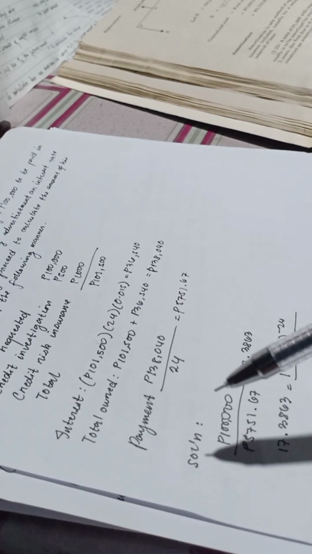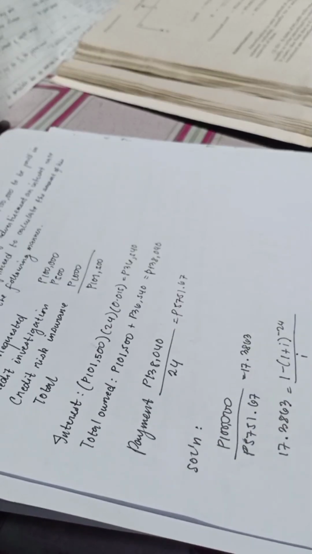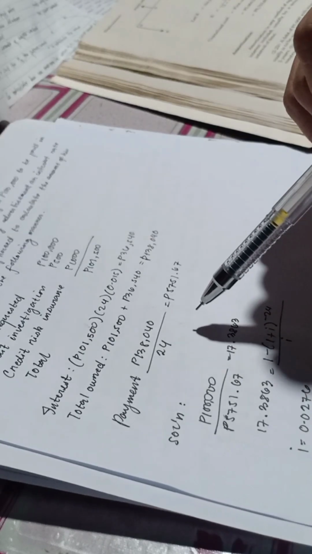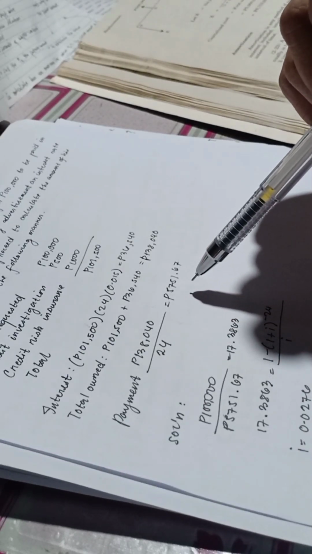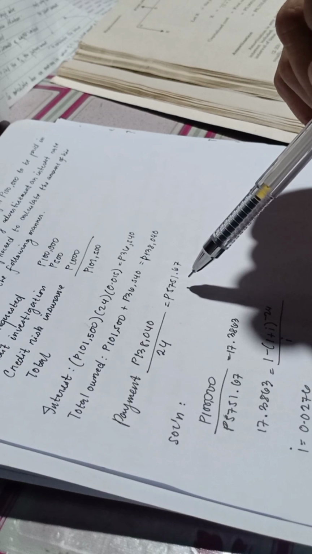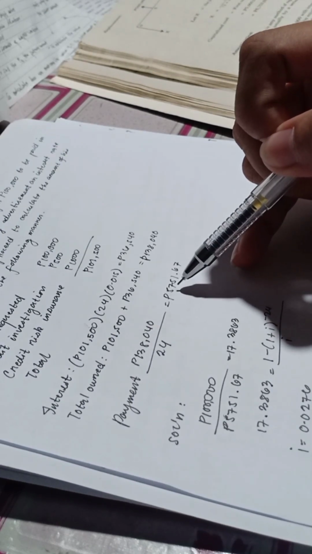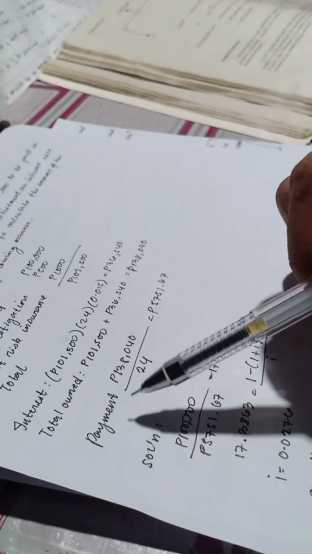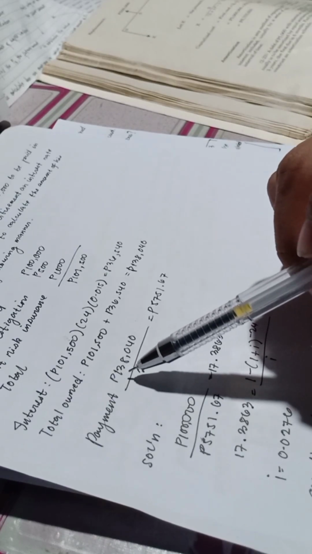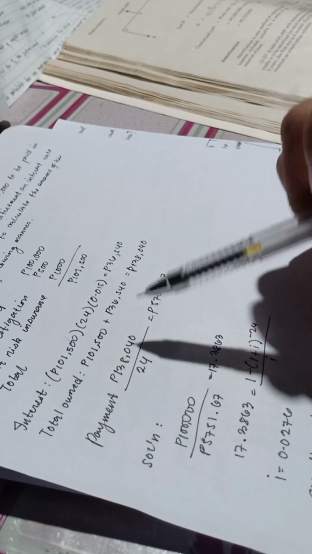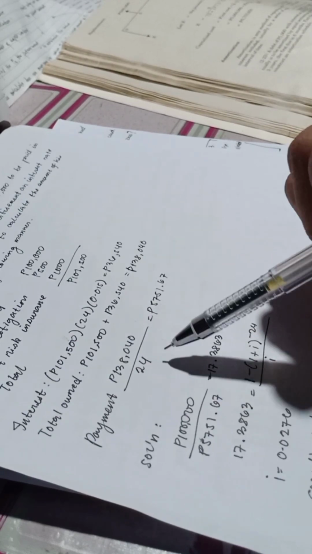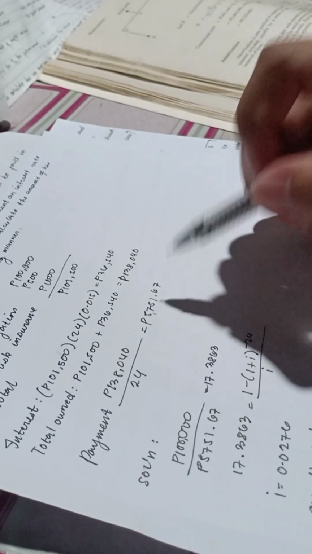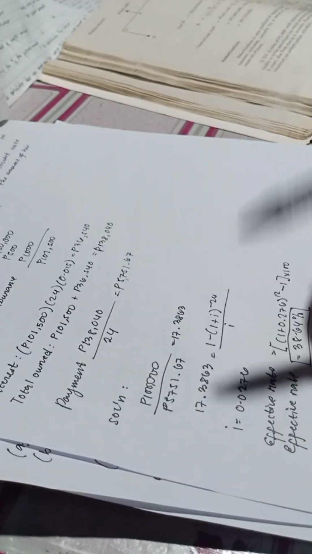So our payment is 138,040 pesos divided by 24, which is equal to 5,751.67 pesos.